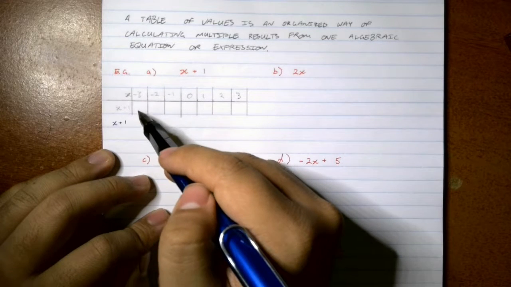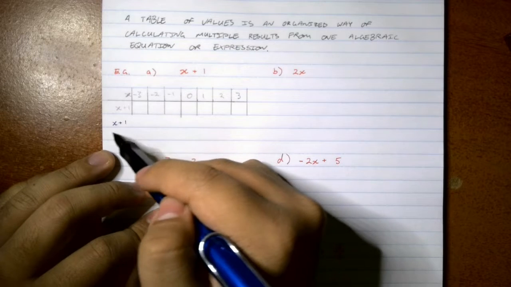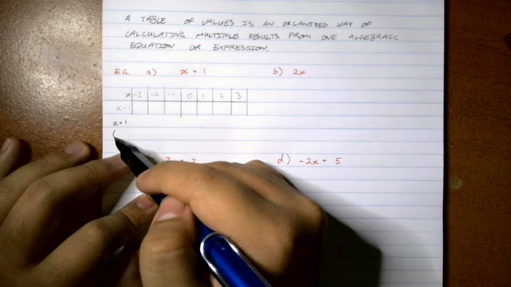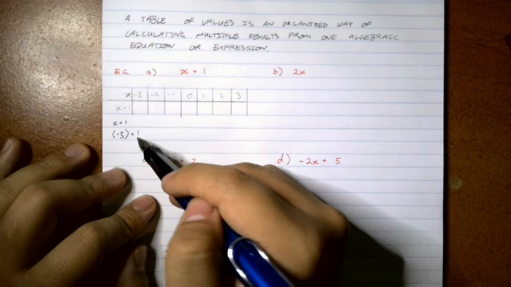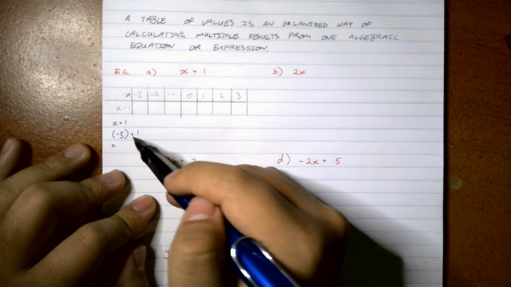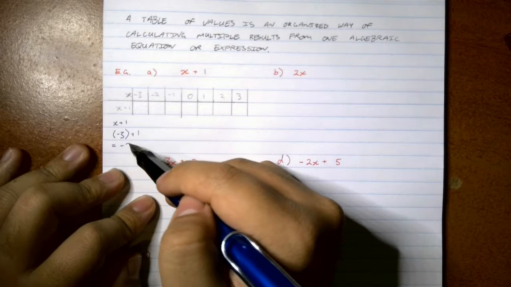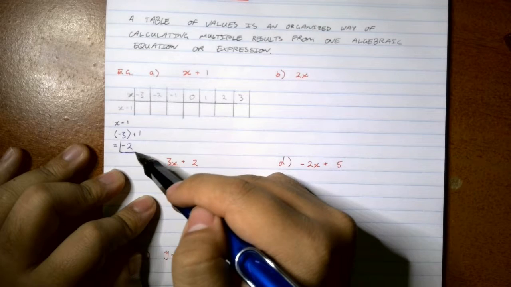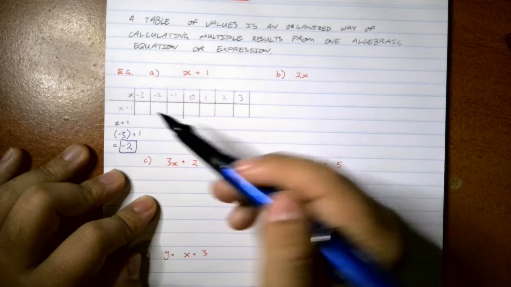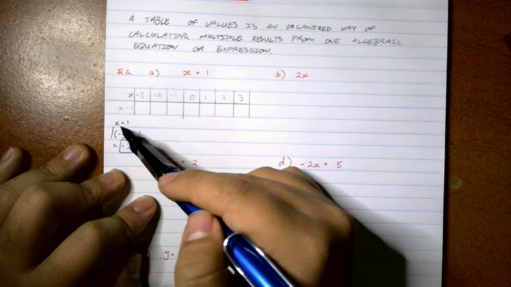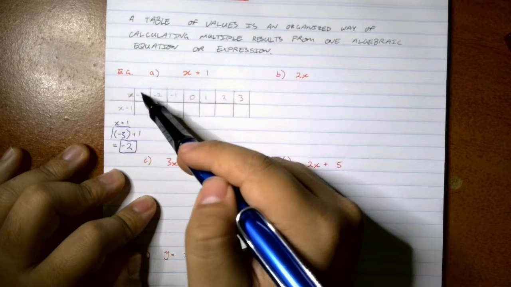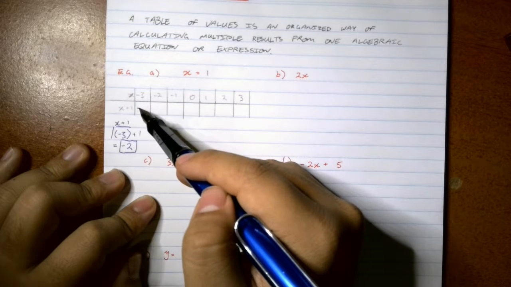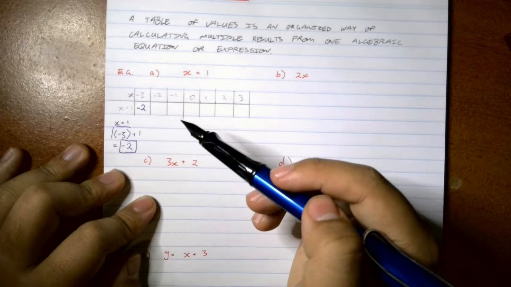So in this box here, we will be substituting the value of -3 into this expression. So we'll get -3 plus 1. -3 plus 1 will give us -2. So since this is our answer, -2, for when we substituted -3, hence why we'll put -2 here.